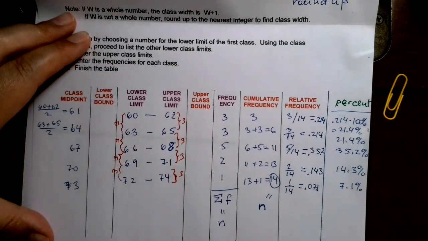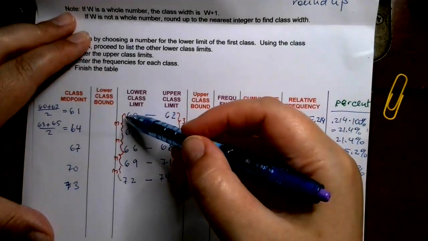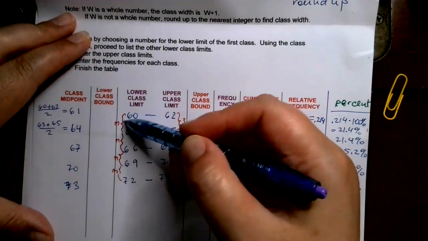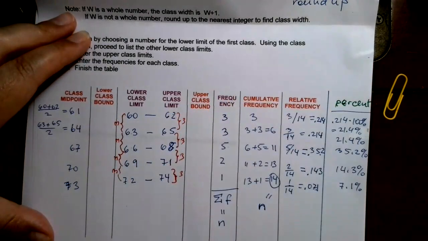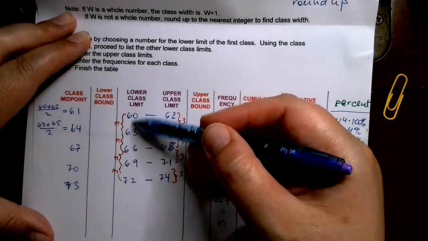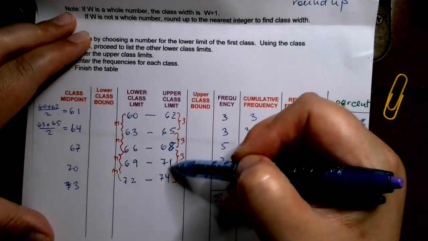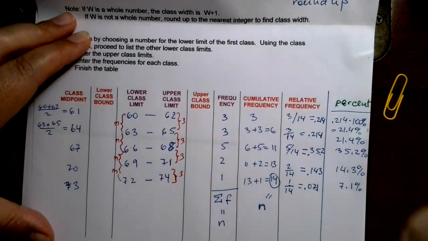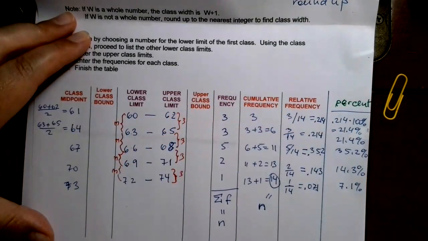Now, it's not that you're always going to add 3. It's whatever your class width is. That's the number that you're adding. I just wanted to make sure you understand that. And how do you get that number? You find the difference between 2 consecutive lower class limits or 2 consecutive upper class limits. That's your class width, and that's what you use to figure out the class midpoints.